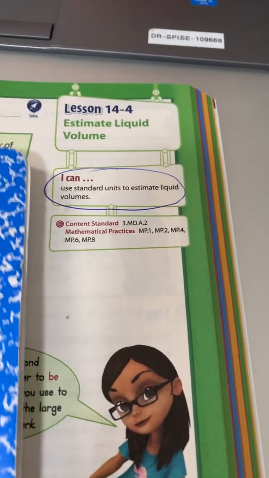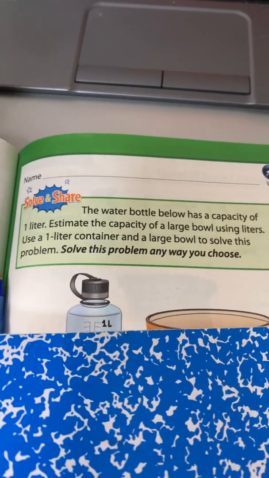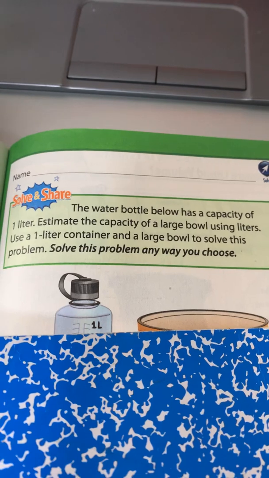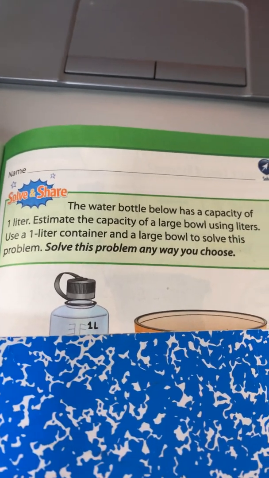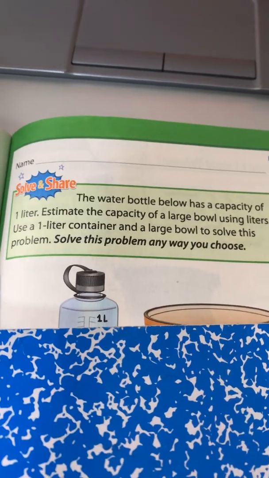Okay, beautiful. So we're going to talk about that today. This says the water bottle below has a capacity of 1 liter. Estimate the capacity of a large bowl using liters. Use a 1 liter container in a large bowl to solve this problem.